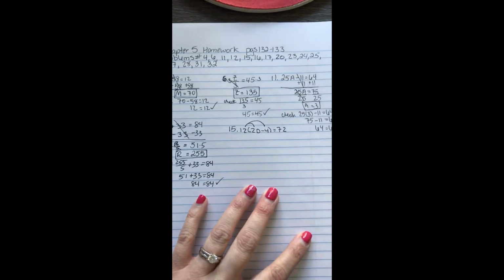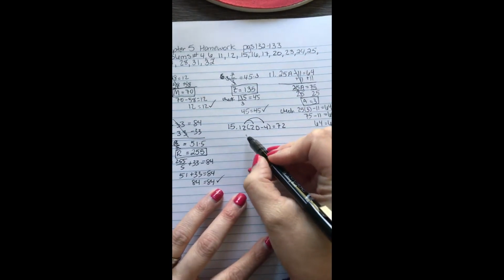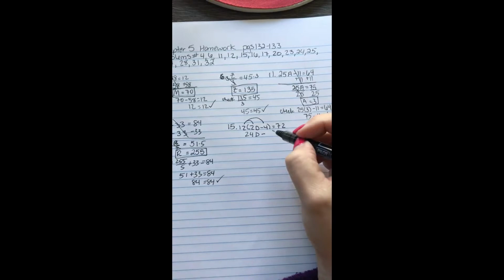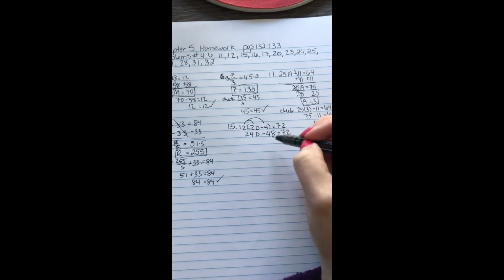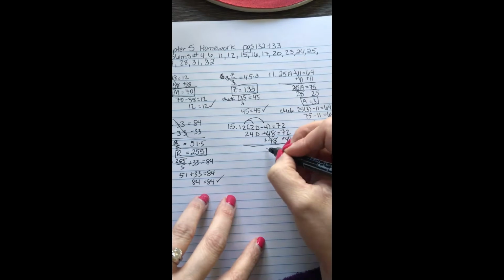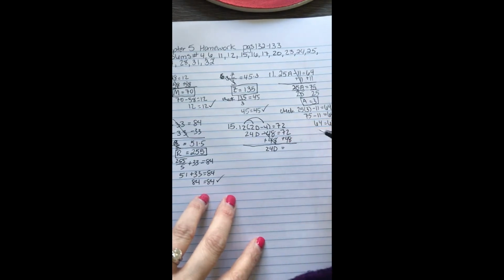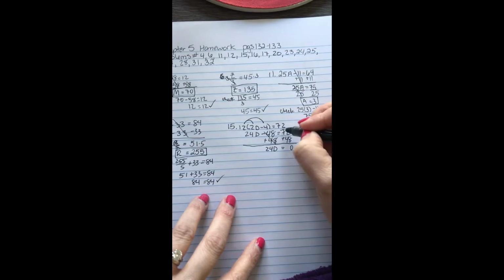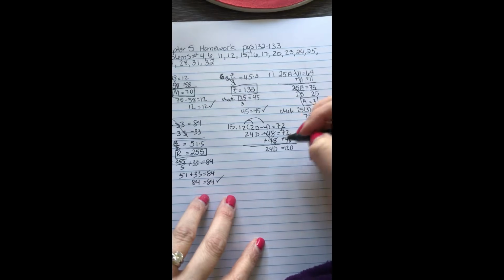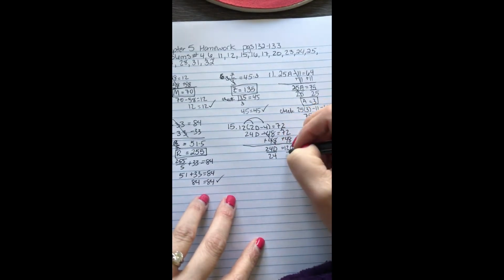I always draw those lines just to remind myself. 12 times 2d is 24d. Minus 12 times 4 is 48, equals 72. Now I want to get this 48 over, so if it's subtracting 48, then I have to add 48 to take it to the other side. 24d equals 120. Divide each side by 24.